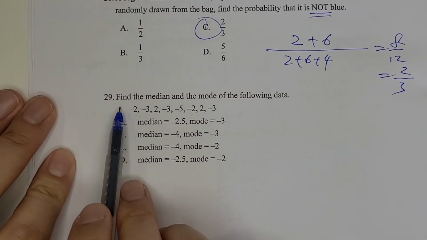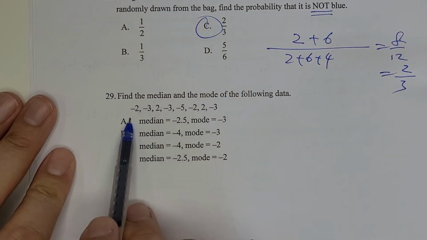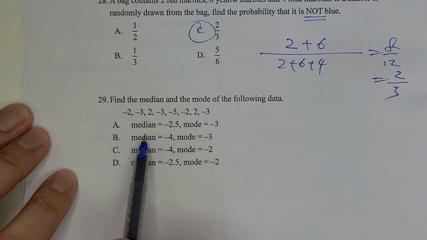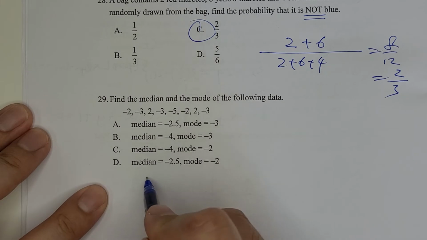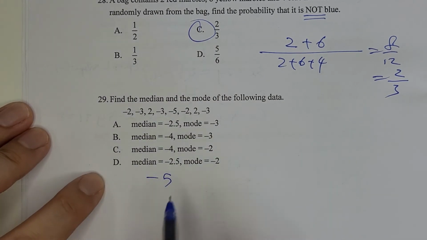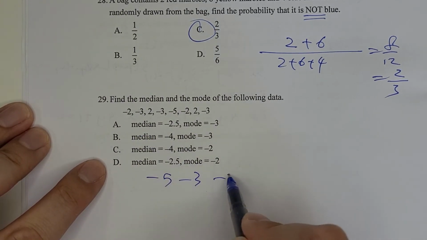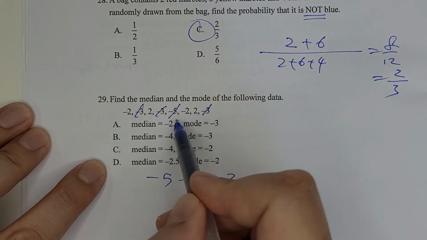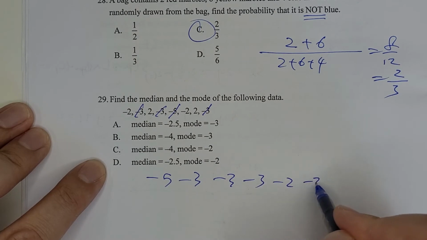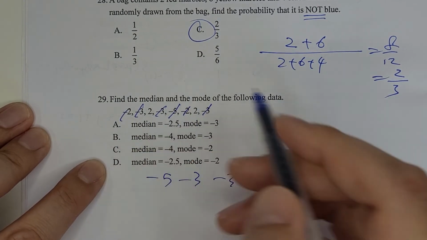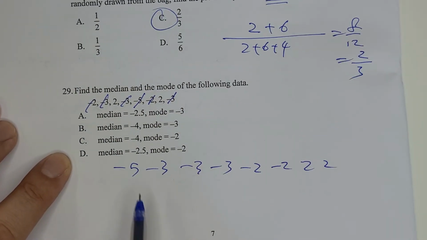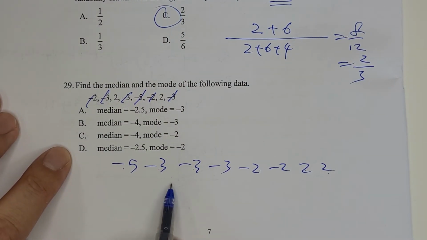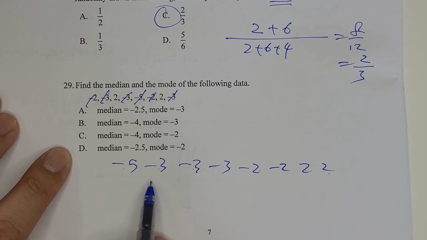Question number 29. Find the median and the mode of the data. Among all these data, you find the smallest one. Which one is the smallest one? Okay, -5, write down first. And then the next one will be -3. There are 3 of them. And -2. And then 2. So there are 1, 2, 3, 4, 5, 6, 7, 8 of them. Mode is -3. Okay, it occurred most.